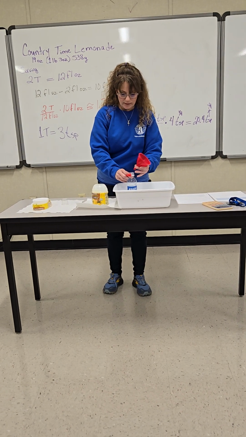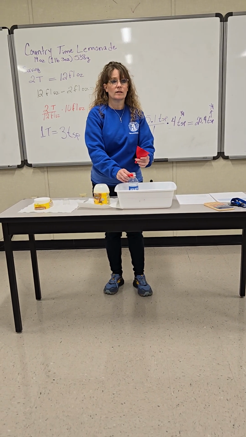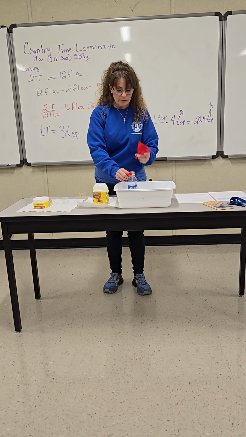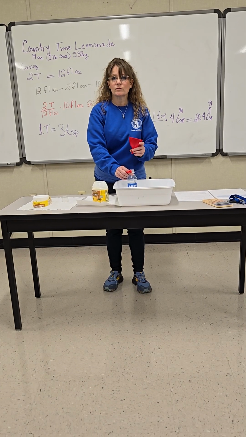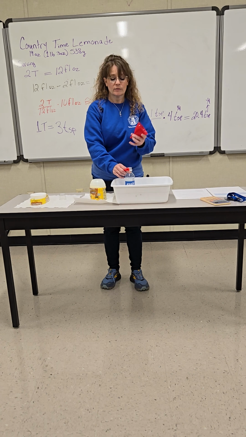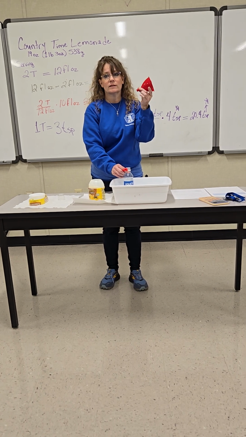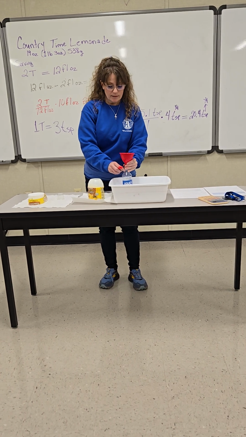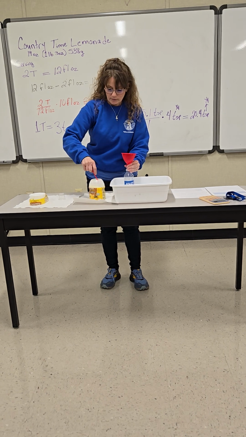You want to do it somewhere that you're not going to make a huge mess because it's really hard to clean up. Make sure your funnel doesn't go all the way in your bottle because once you start dumping in, the water rises. When the water rises, it gets in the funnel and then it clogs it up. And it's going to take more time. So I'm going to hold it just right.